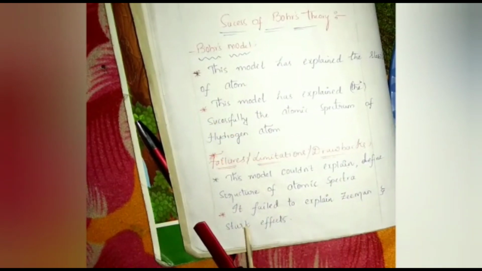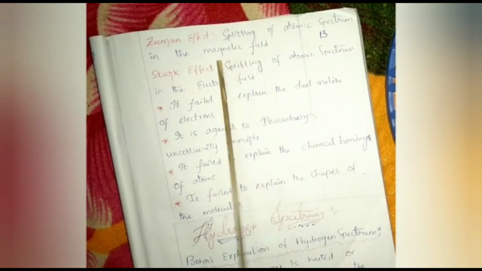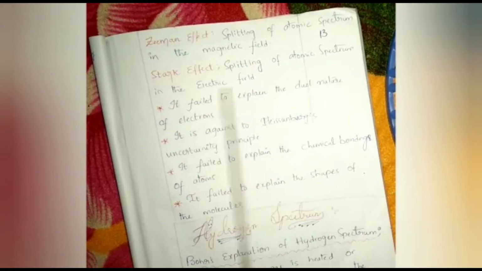So what is the Zeeman effect? Splitting of the atomic spectrum in a magnetic field. That is the Zeeman effect. Stark effect is the splitting of the atomic spectrum in an electric field. It also failed to explain the dual nature of electrons, Heisenberg's uncertainty principle, the chemical bonding of atoms, and the shapes of molecules. So these are the limitations of Bohr's theory, and there are also successes of Bohr's theory.